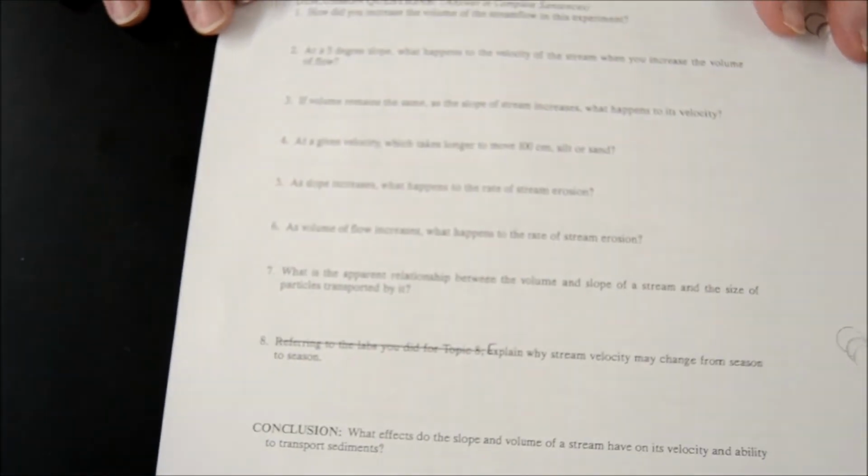Use complete sentences. Think, if the velocity is greater, what should happen to my rate of erosion? If you've been watching the stream videos that I post on Google Classroom, you should understand the faster the water flows, the more erosion you're going to have. As far as the size goes, look at your Google Classroom. I'll be showing how to read your graph on your reference table, page 6.